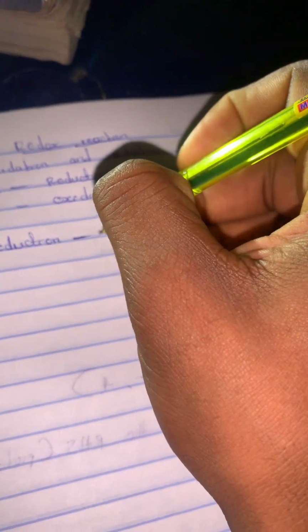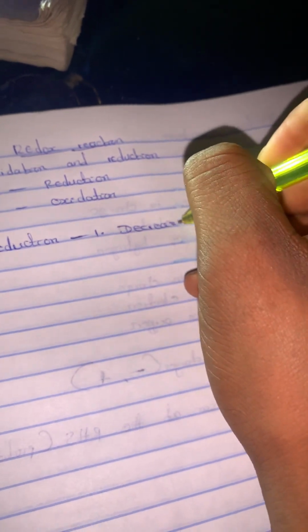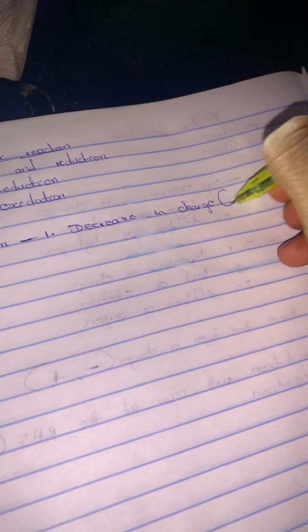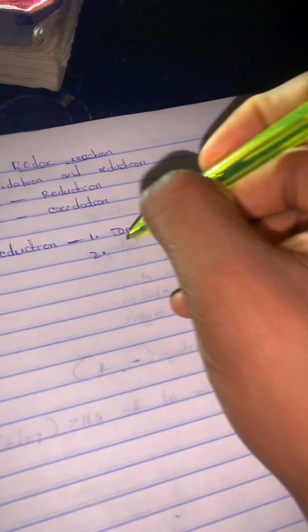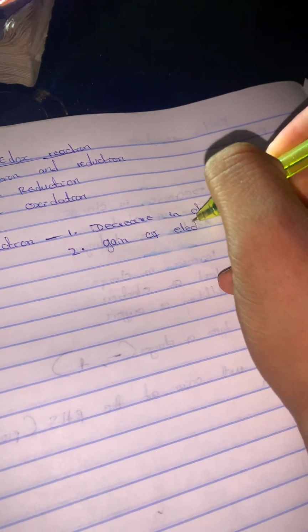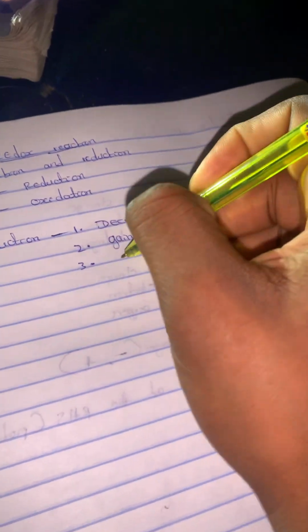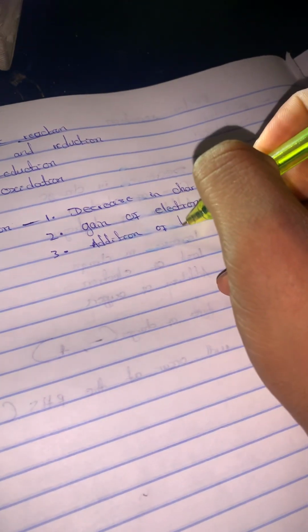Reduction can be defined as one, decrease in charge. When we talk about charge, we are talking about positive and negatives. So decrease in charge will bear a negative sign. Another definition of reduction is gain of electron. Another definition of reduction is addition of hydrogen.